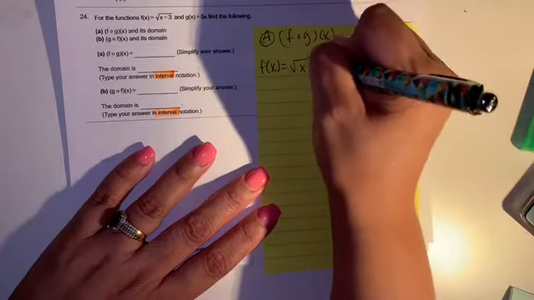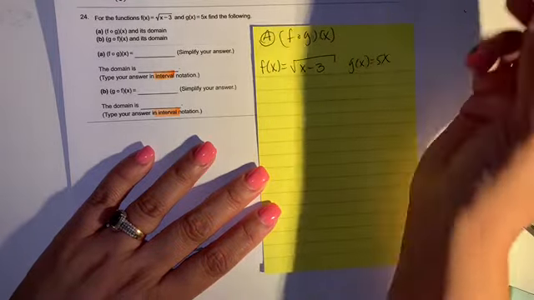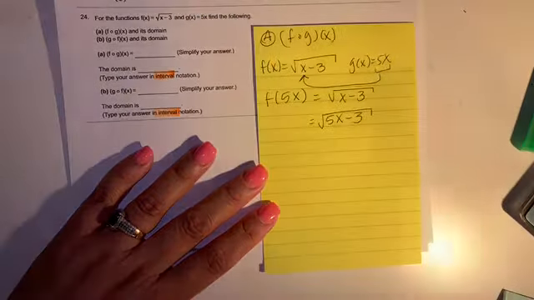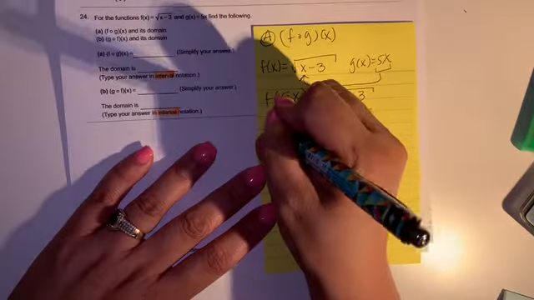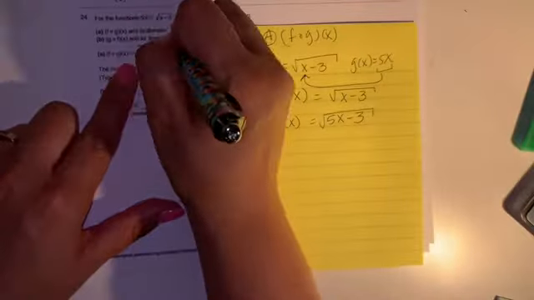So f of x equals the square root of x minus 3. G of x equals 5x. This whole 5x is going to be substituted into the square root. So f of 5x equals the square root of 5x minus 3. That's my f of g of x. So it's this right here, square root 5x minus 3.